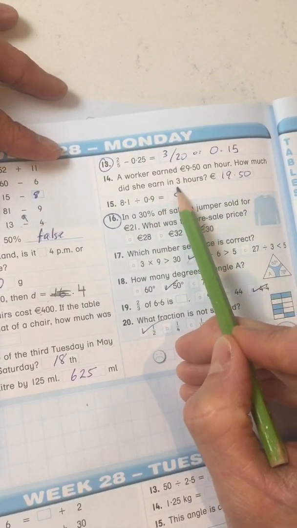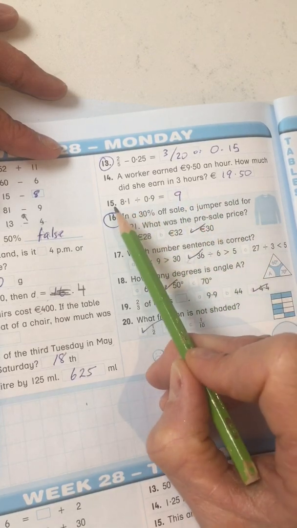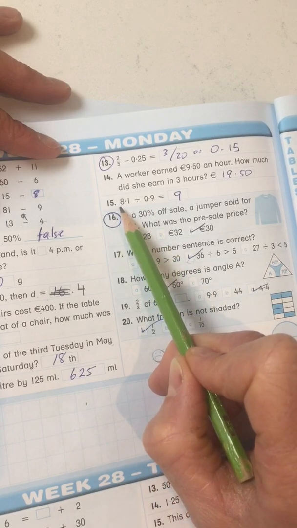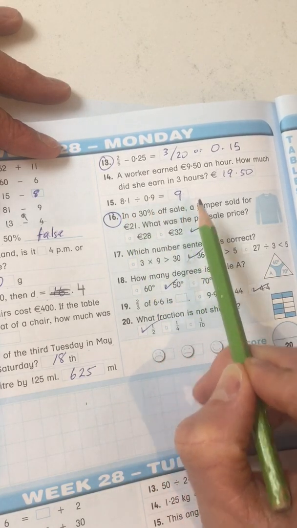A worker earns $9.50 an hour. How much does she earn in 3 hours? It's 3 times that value. 8.1 divided by 0.9, multiply both sides by 10, so that's 81 divided by 9, which is 9.